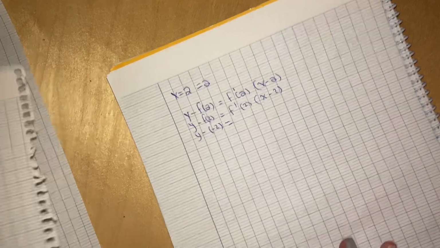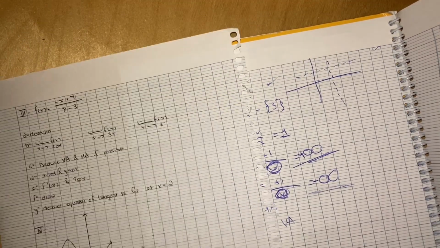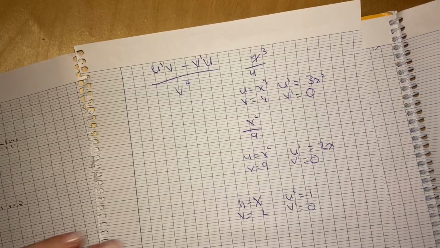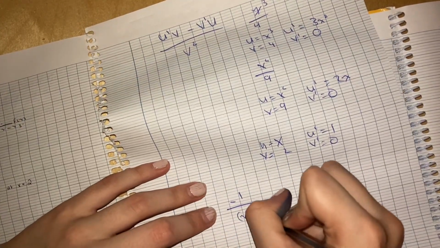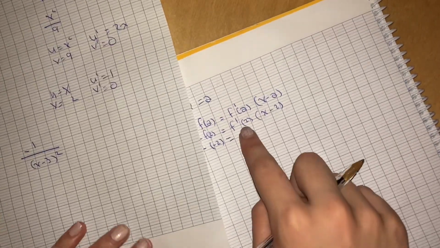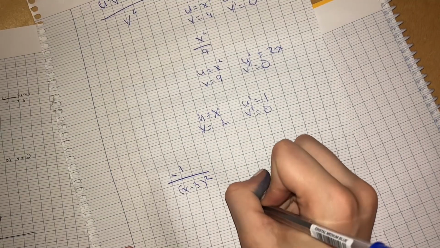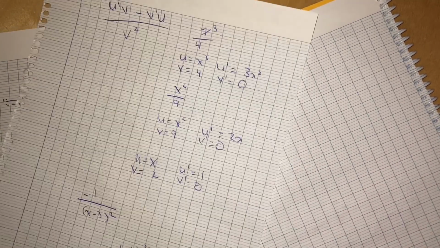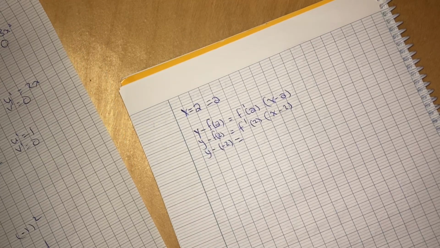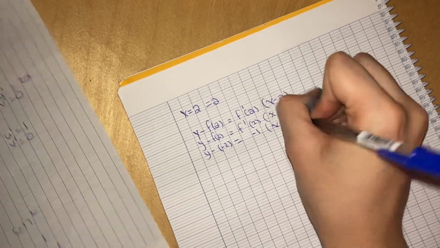And then the derivative that we had, let me just remind myself of it, was minus 1 over x minus 3 squared. So we plug 2 into this, we get minus 1, minus 1 squared is 1, so minus 1 over 1. So minus 1 over 1 is minus 1 into x minus 2.